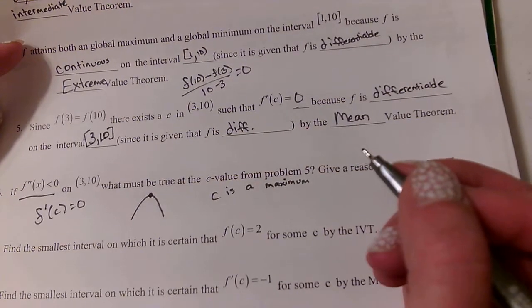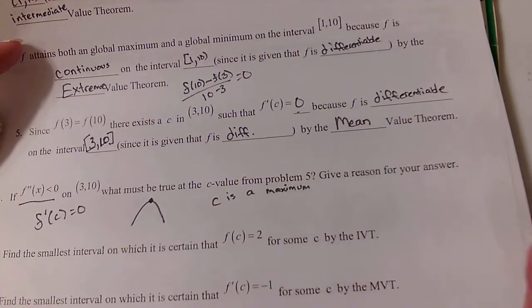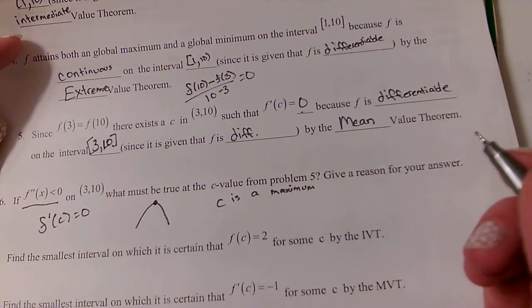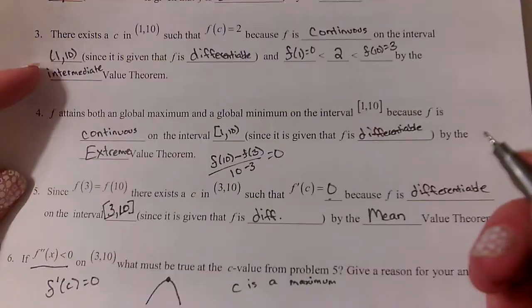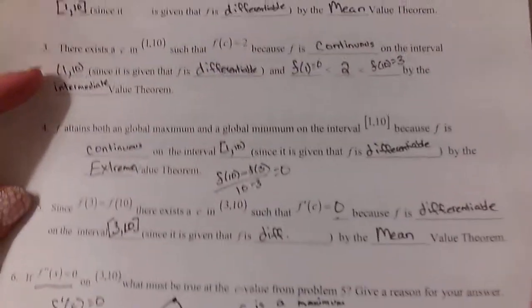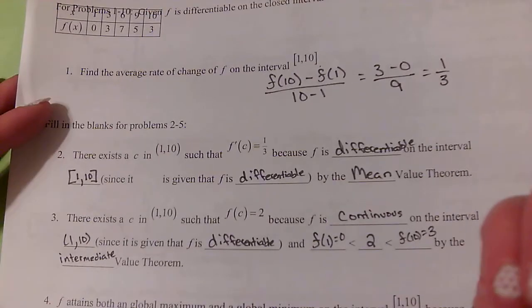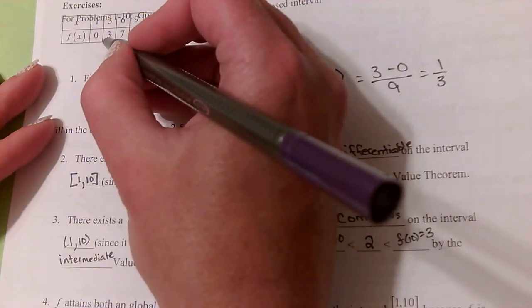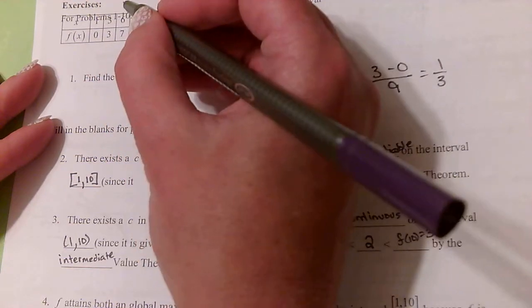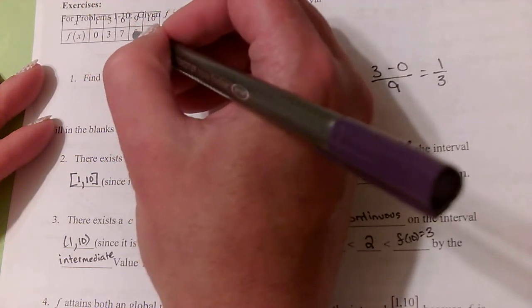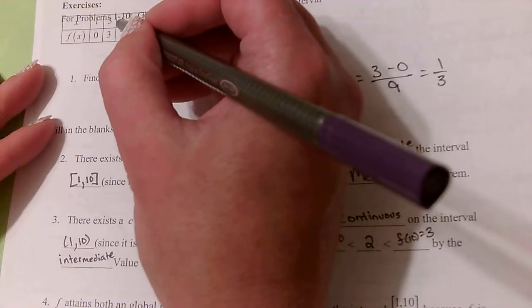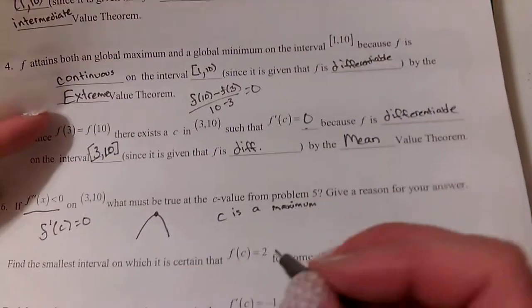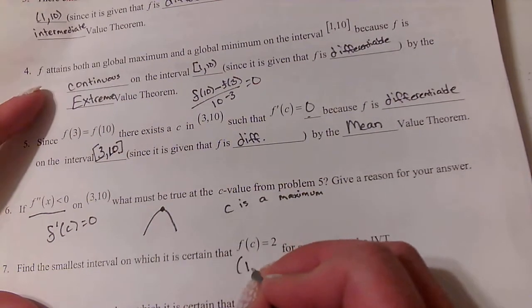Find the smallest interval on which it is certain that f of C equals 2. Smallest interval. So we're looking for y values that have 2 in between them. Well, here we could have a 2 in between them. That's between x is 1 and x is 3. That's actually the smallest, from 1 to 3.